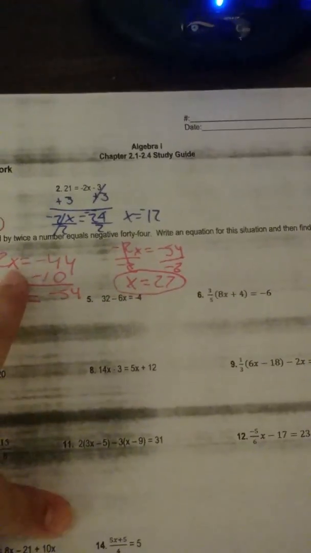Fantastic. X equals 27. Now, does everybody see how she set it up as 10 minus 2x? Yes. Because it says 10 decreased by twice a number. Some of you did 2x first, which wouldn't be right because it says 10 decreased by, and some of you did x squared, and we're not there yet.